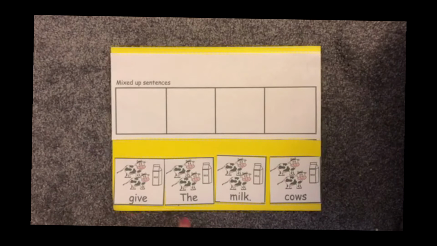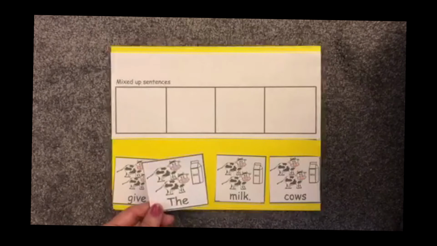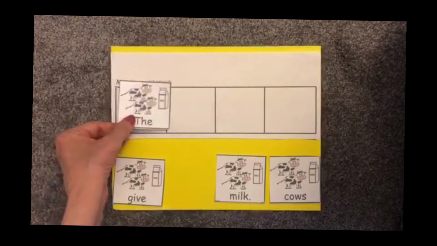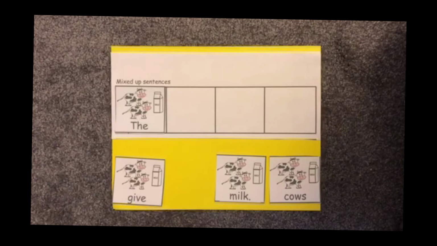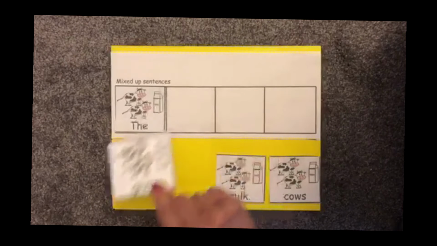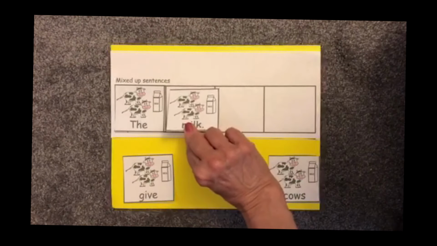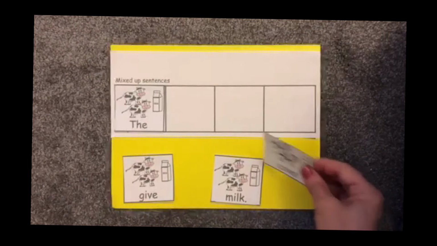So we have give the milk cows. That doesn't make sense. So a good clue is this is a capital, so it would be the beginning of a sentence. So the, and we're also looking for the naming part of the sentence. So the give would not make sense. The milk could make sense, or the cows.